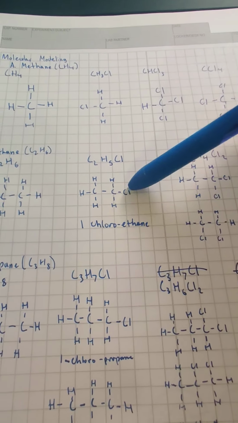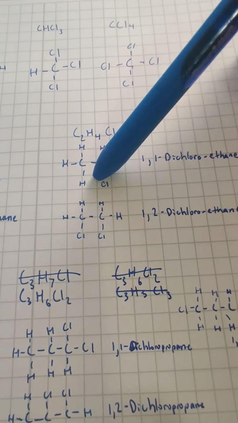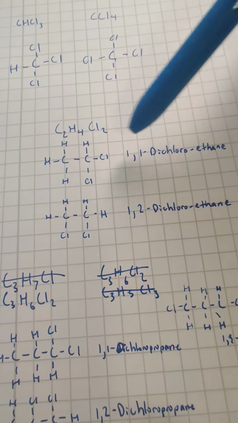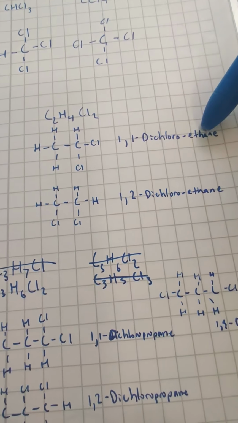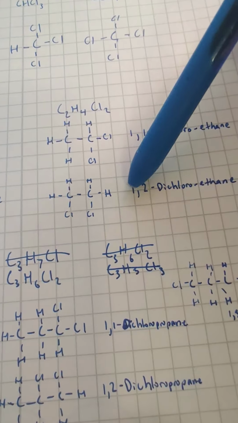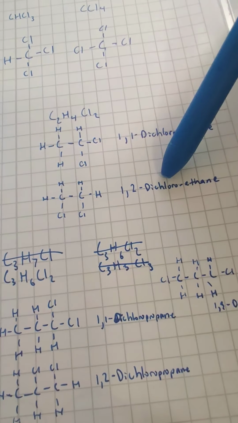So 1-chloroethane. Here, since both chlorines are on the first one, it's 1,1, 2 chlorines, so it's dichloroethane. But here, since it's on the first one and the second one, it's 1,2 because of the first one, second one. There's 2 of them, dichloroethane.